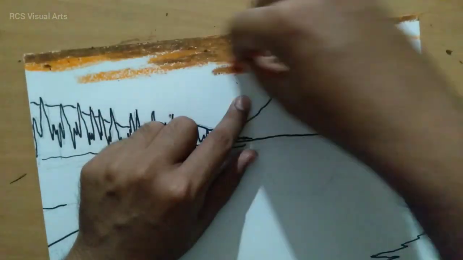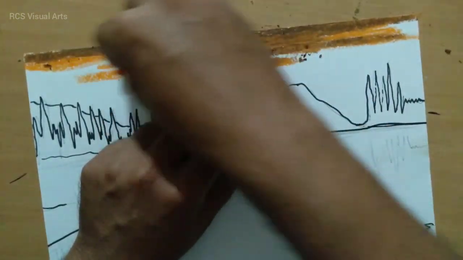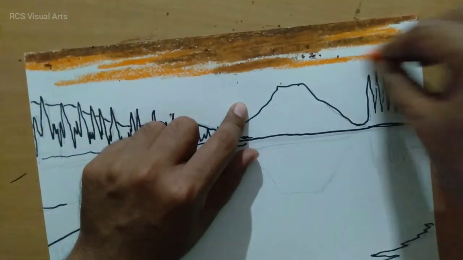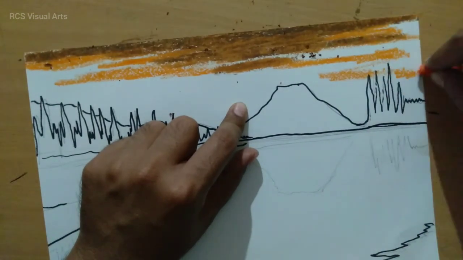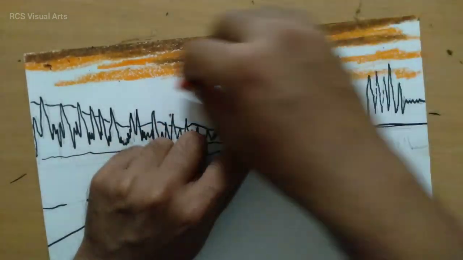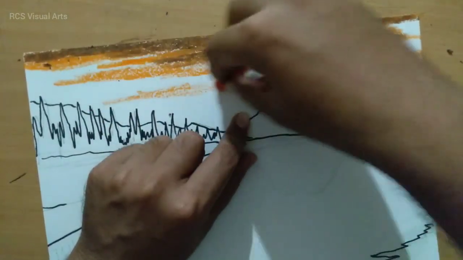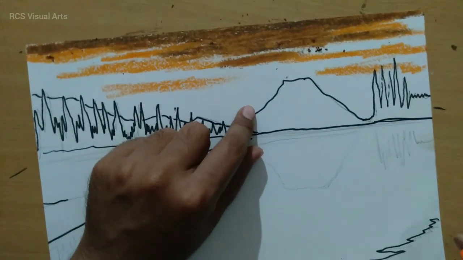And here some orange color in the down area, just do like this. This way.